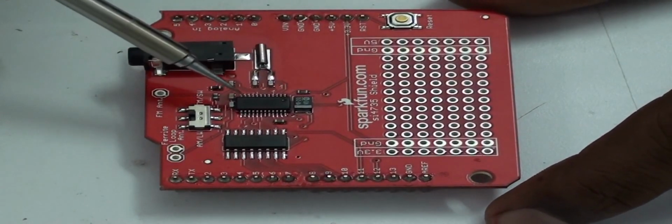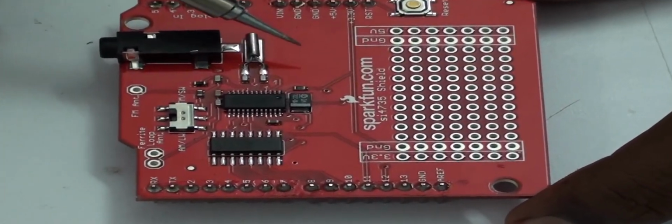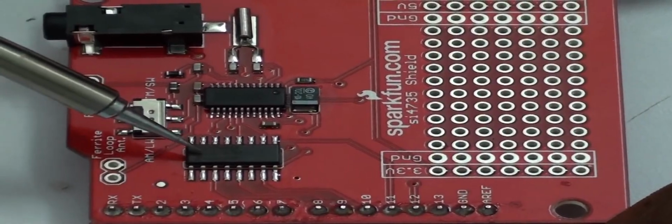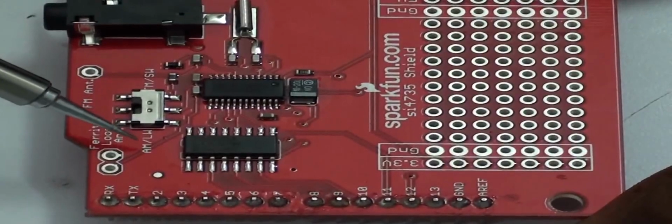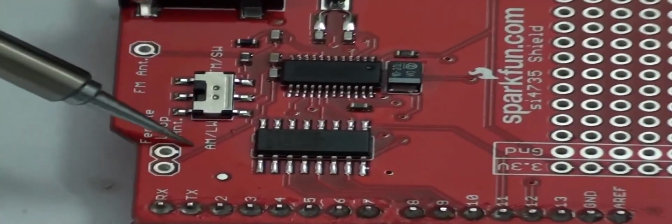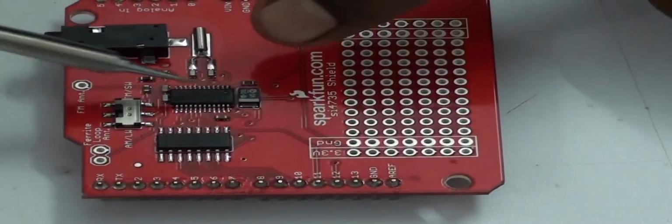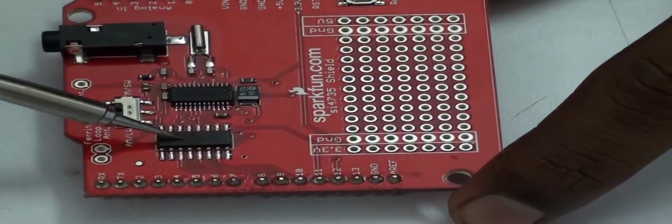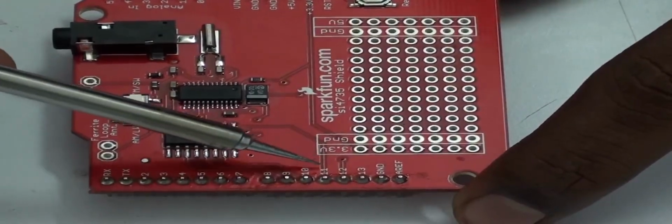This shield consists of an AM FM receiver IC, SI4735. This is only a receiver IC, and this is the hex converter, and this is the toggle switch for switching between AM to FM and FM to AM, and this is the audio jack, and the received signal is sent to the controller through this hex converter. This hex converter will convert the logic so that a controller can understand.